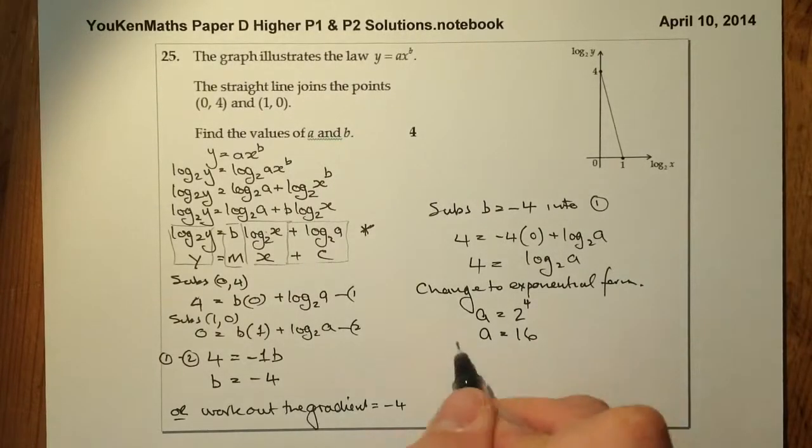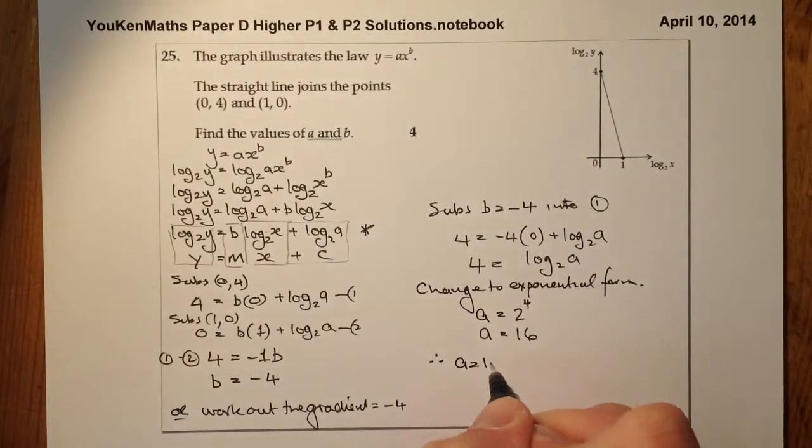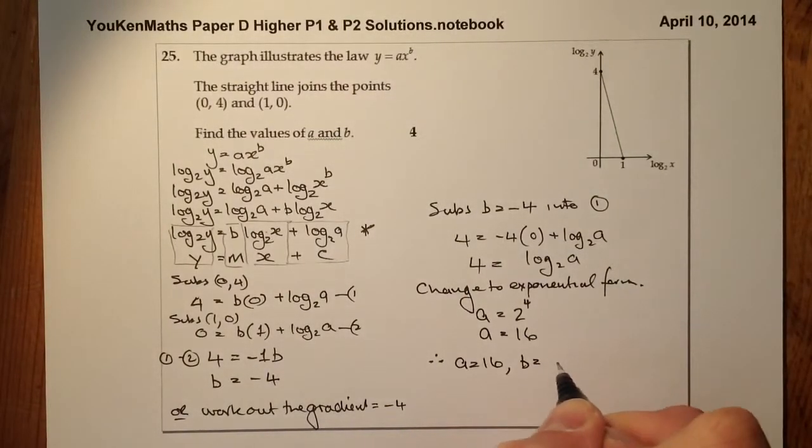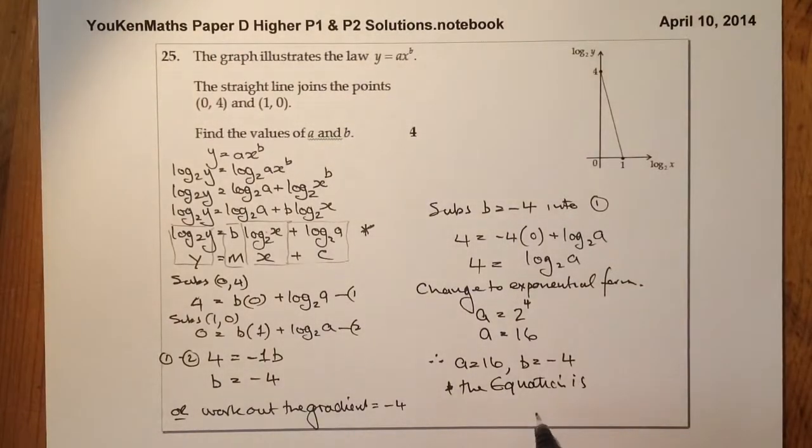Okay, so that's the question complete. And what we'll say is that therefore a equals 16, b equals minus 4, and the equation is y equals 16x to the minus 4. And that would be the question complete.